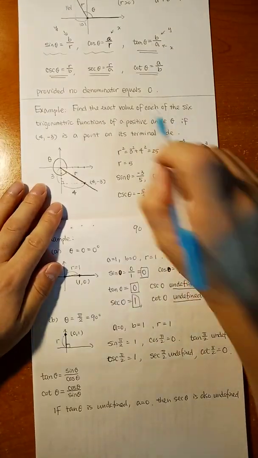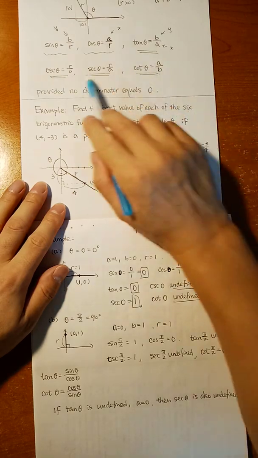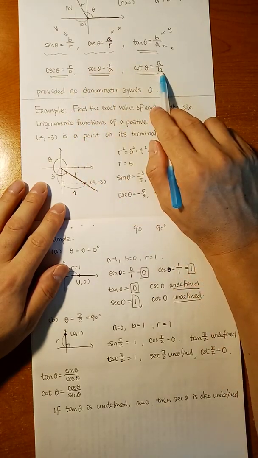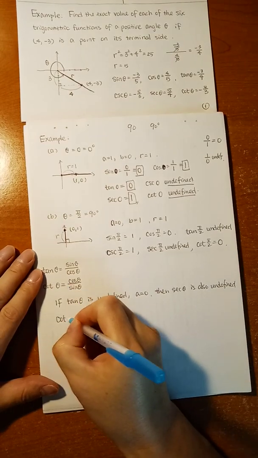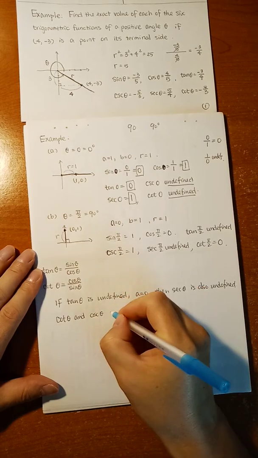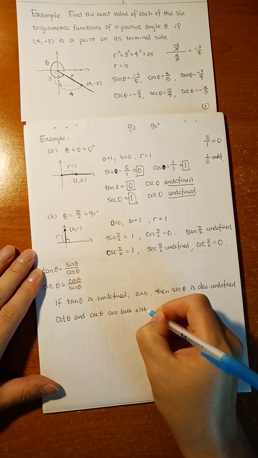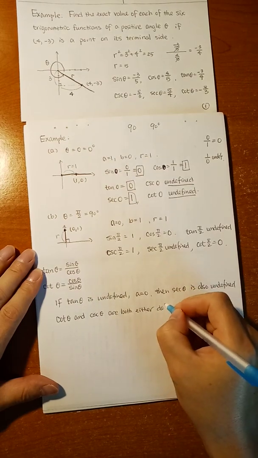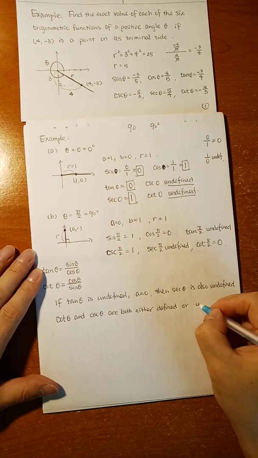And a similar thing happens for the cosecant theta and the cotangent theta because they also have the same denominator. Similarly, cotangent theta and cosecant theta are either both defined or both undefined.